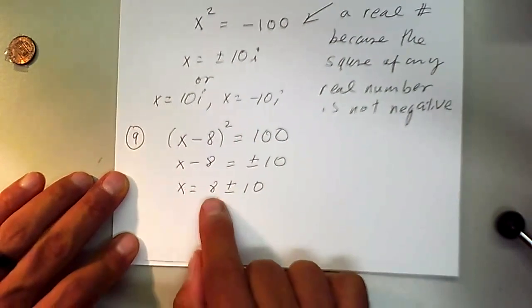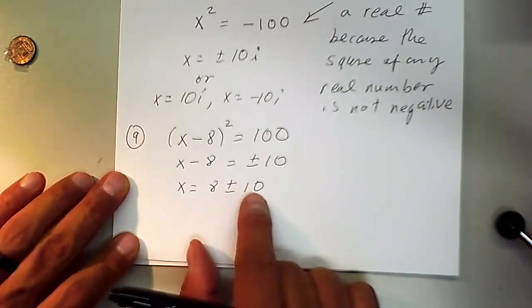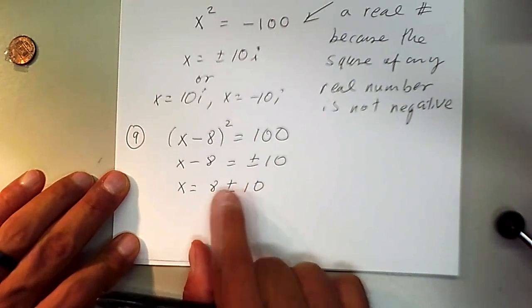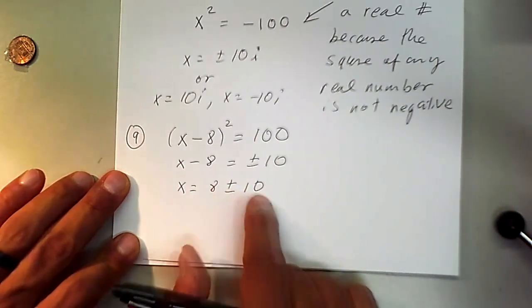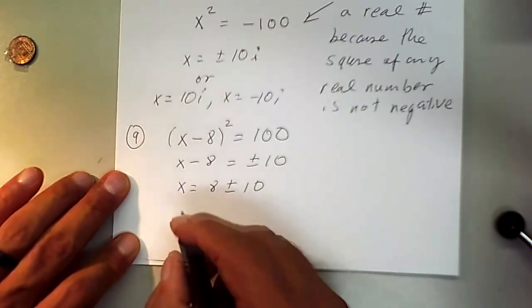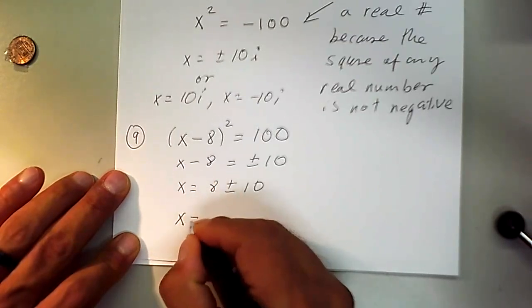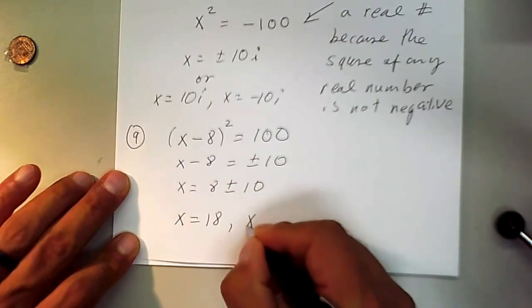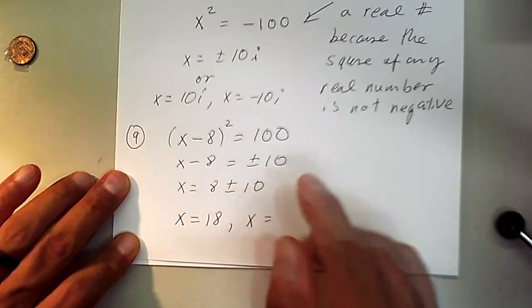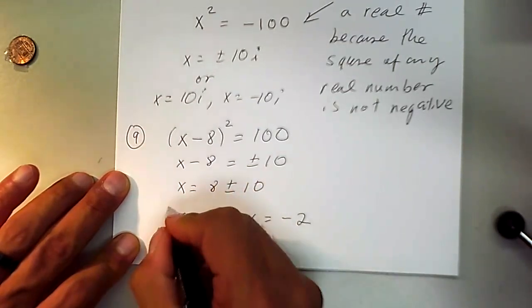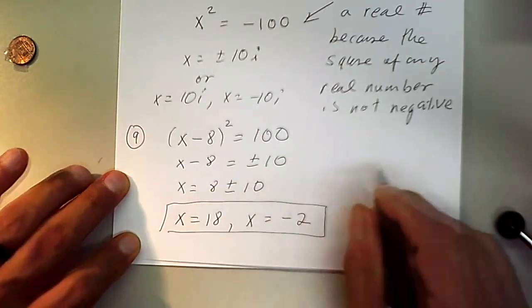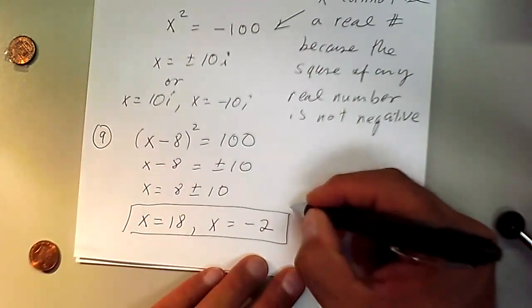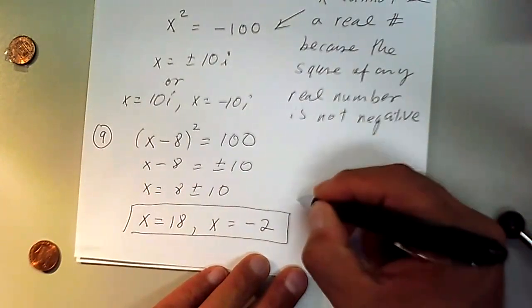But that's not enough. We may combine those two, so we can just go ahead and do it. And so we can actually write the answer. So x has to be 8 plus 10, which is 18, or x is 8 minus 10, which is negative 2.